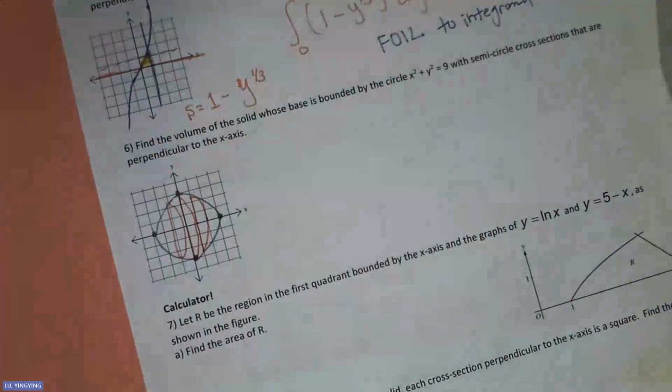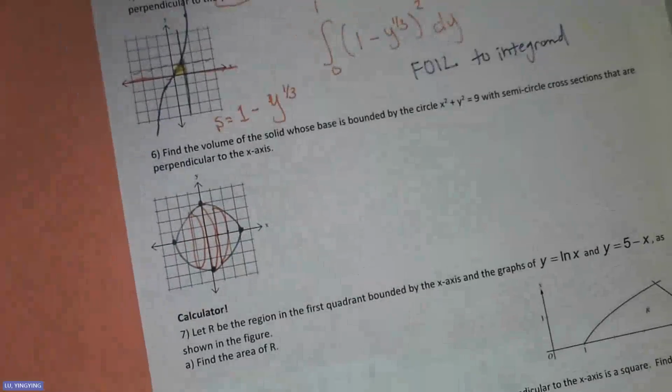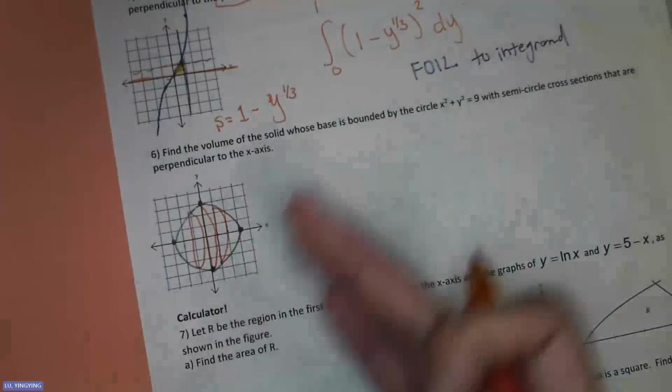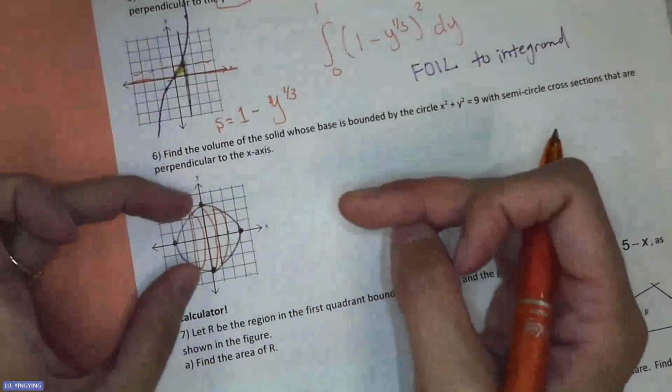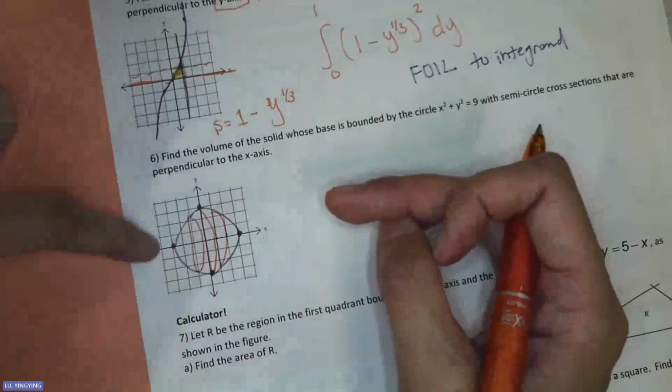Yeah, you gotta imagine that popping out 3D. The cross sections are semicircles that are perpendicular to the x-axis. All right, now we gotta figure out what S is. That's the hard part. There's a top curve, there's a bottom curve.